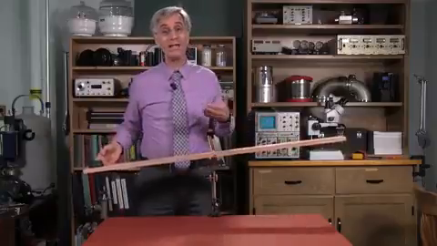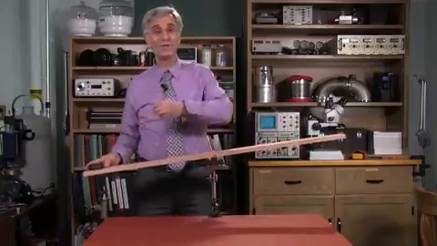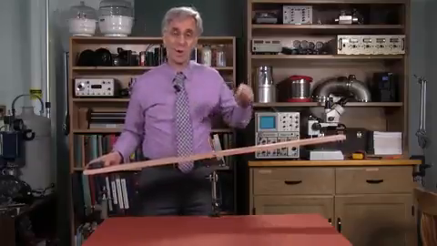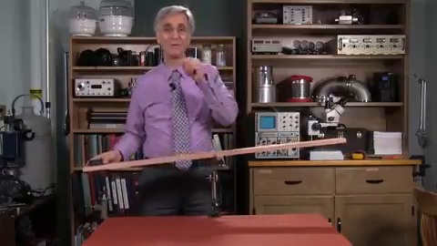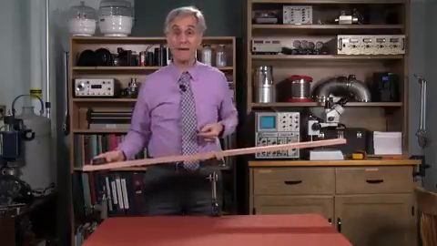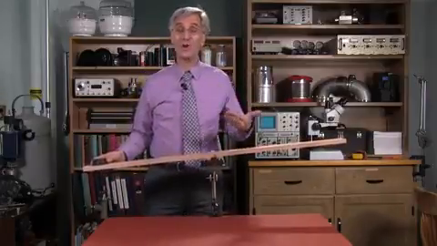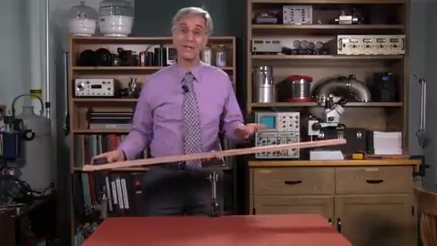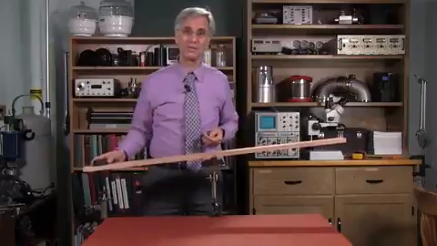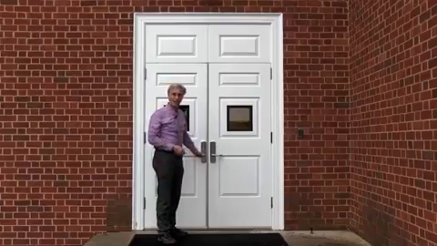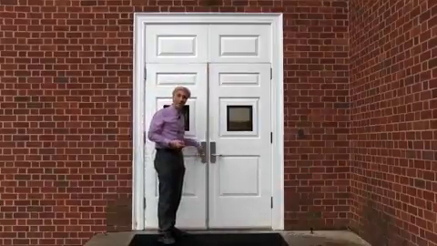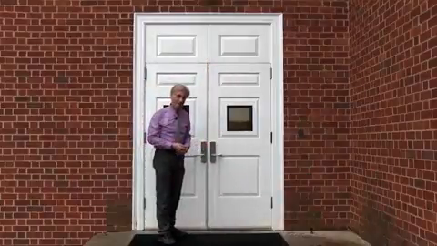Well, it turns out that forces and torques are related and that a force can produce a torque and a torque can produce a force. To see how that all works, let's go experiment with a door, because doors are a wonderful example of rotational motion and the use of a force to produce a torque. So here I am outside the physics building, opening and closing doors in a light rain. The things we do for science.